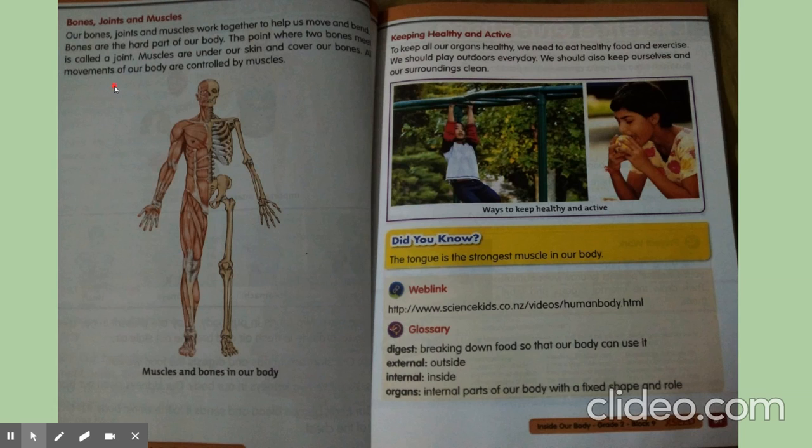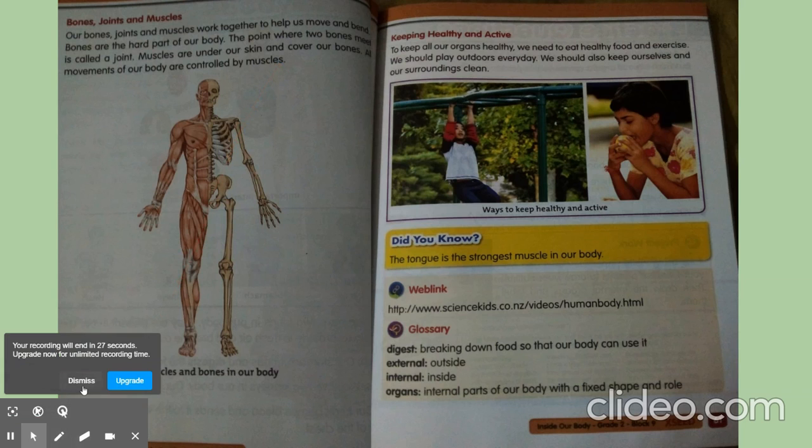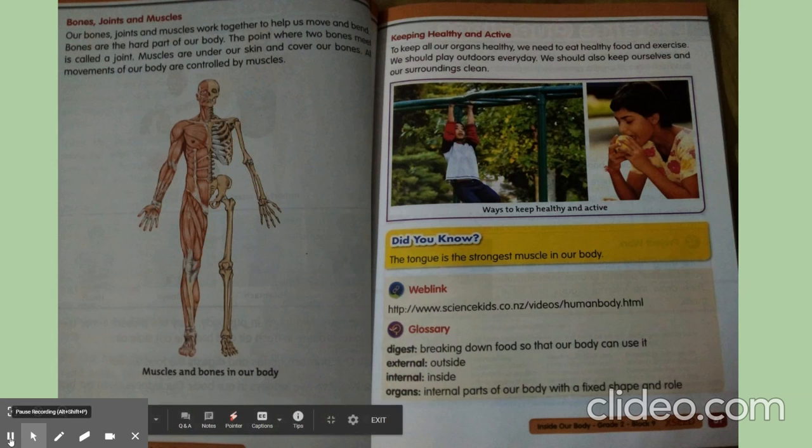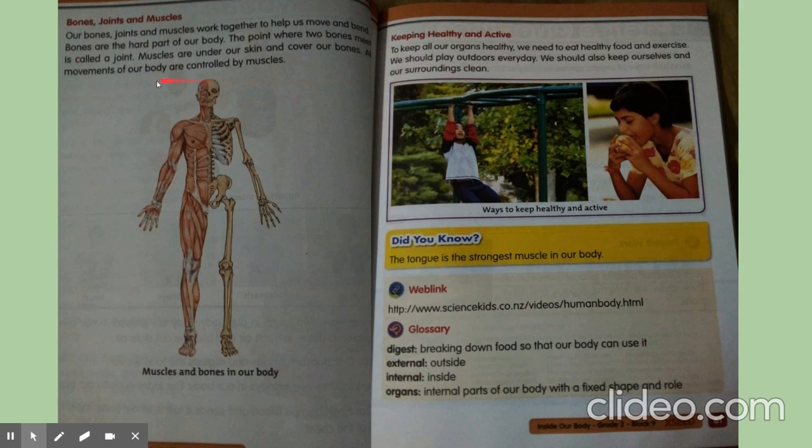All movements of our body are controlled by muscles. So if you run, if you stand, if you jump, all these movements are controlled by muscles. So all movements of our body are controlled by muscles.